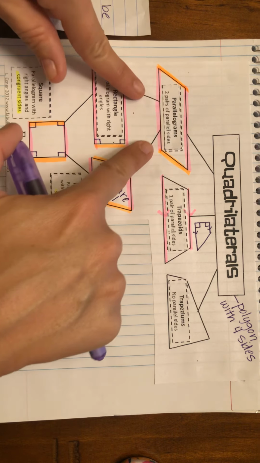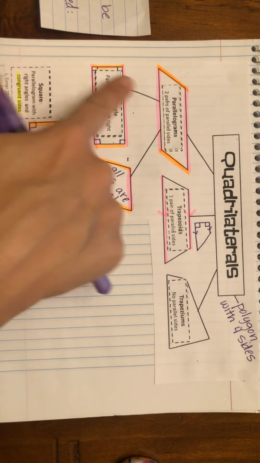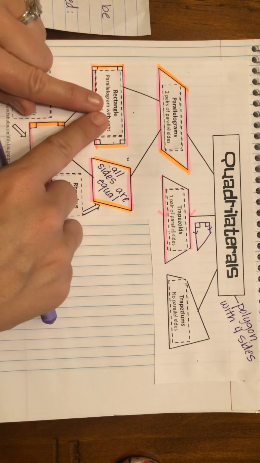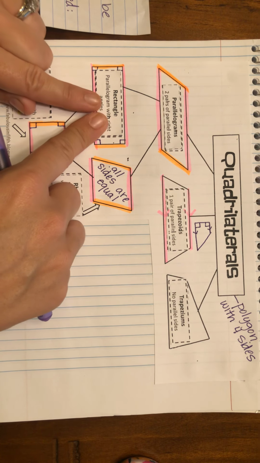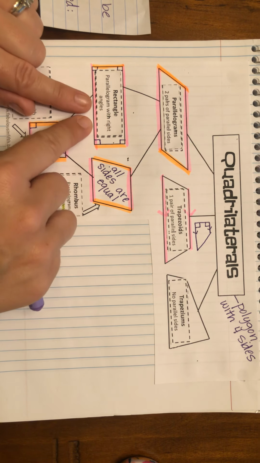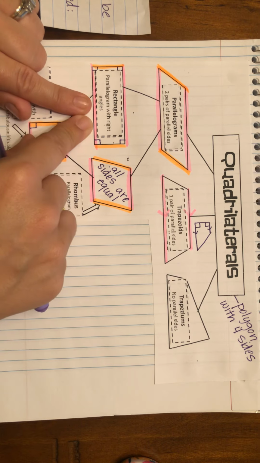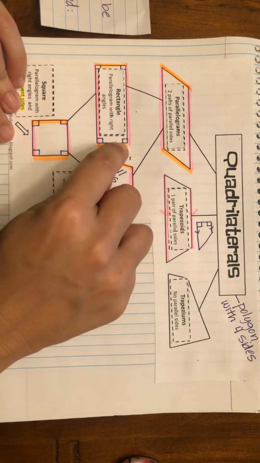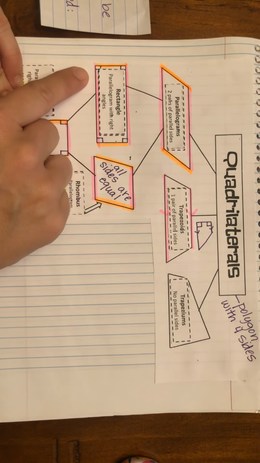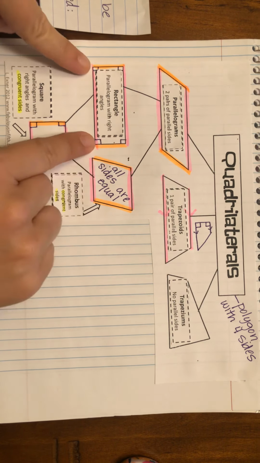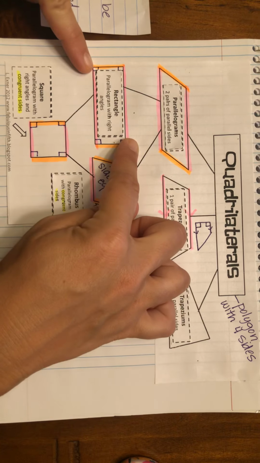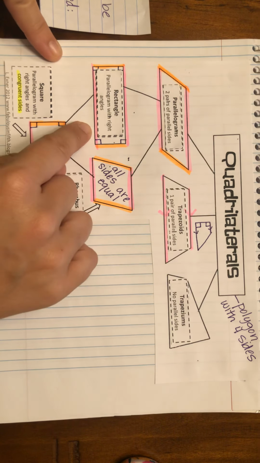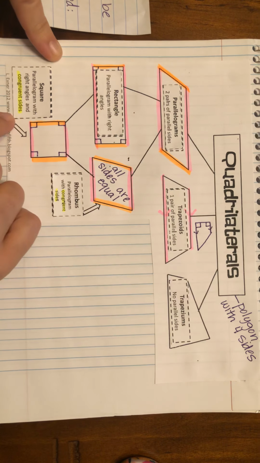If you notice underneath parallelograms, we branch off and have several different things here. The first one we're going to talk about is a rectangle. And we all know what a rectangle is. It is a special type of parallelogram, and it has right angles. I've drawn in the symbol to show that these are right angles, and these 2 sides are parallel, and those 2 sides are parallel. So a rectangle is a special type of parallelogram.